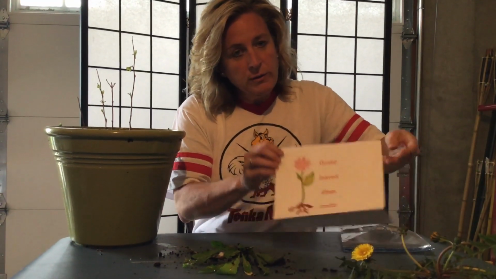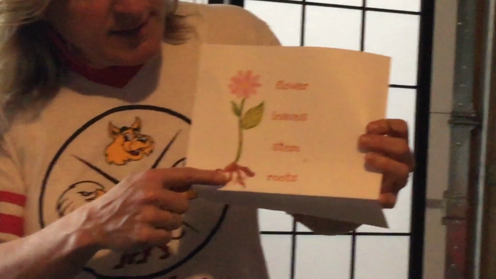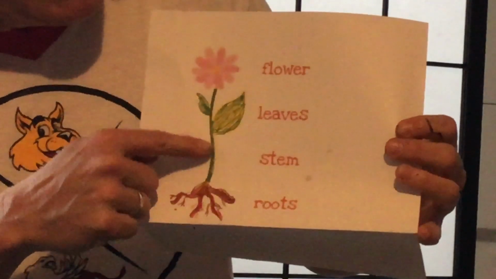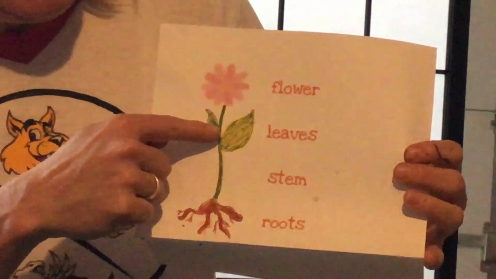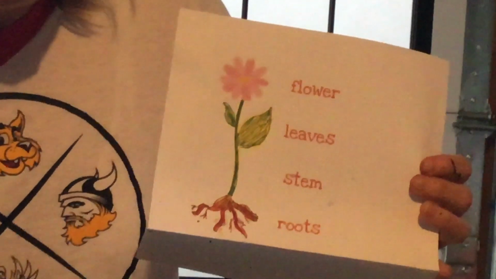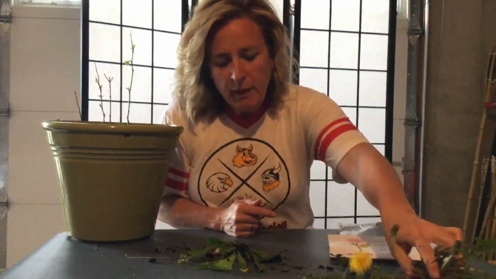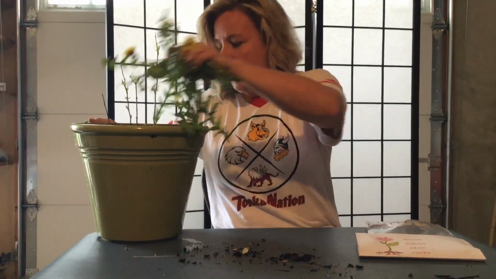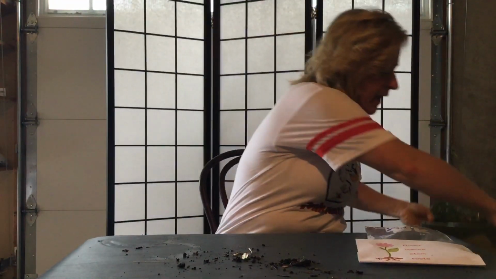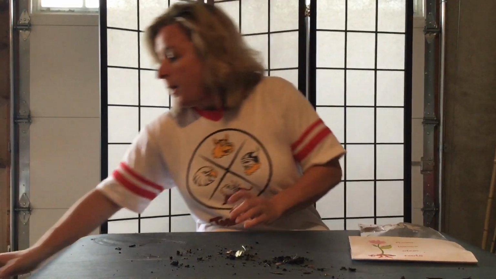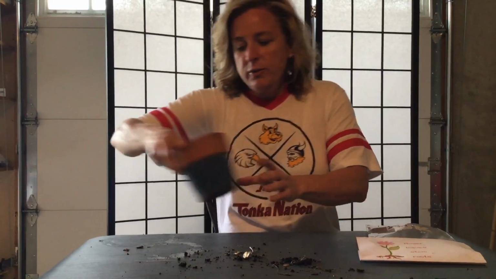All right, so let's practice again. I see roots, stem, leaves, and the flower. All right, I'm going to put these to the side. I'm going to let you guys check in on the progress of the seeds that I planted the other day.